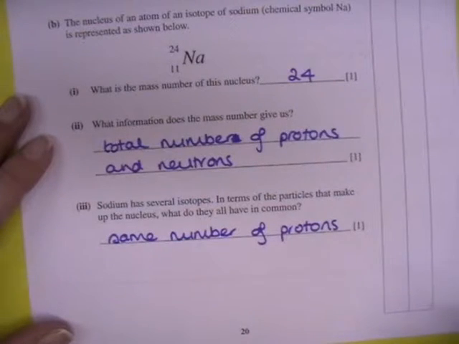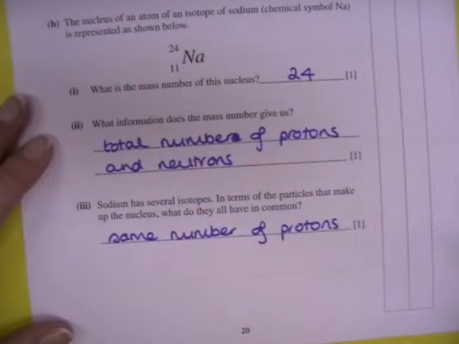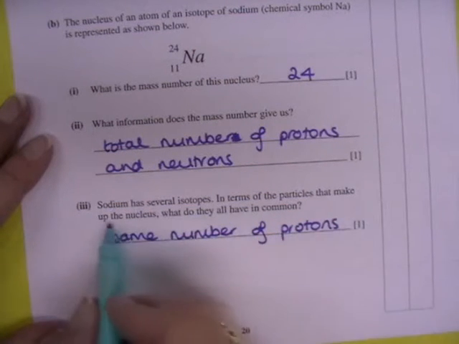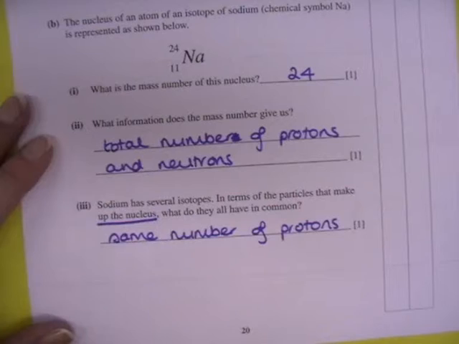They also have the same number of electrons, and it's the electrons that determine the chemical properties of it. However, the question asked us in terms of the particles that make up the nucleus, what do they all have in common? In physics, we're more interested in what's happening with the nucleus, especially in terms of radioactivity. So we're interested in protons and neutrons.